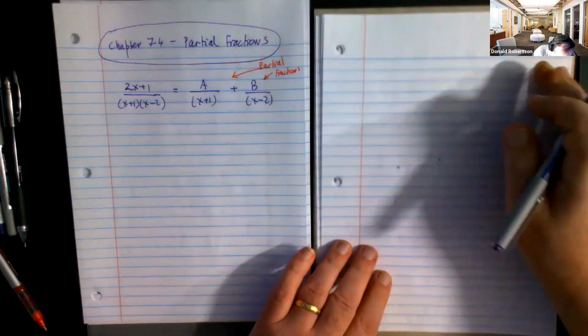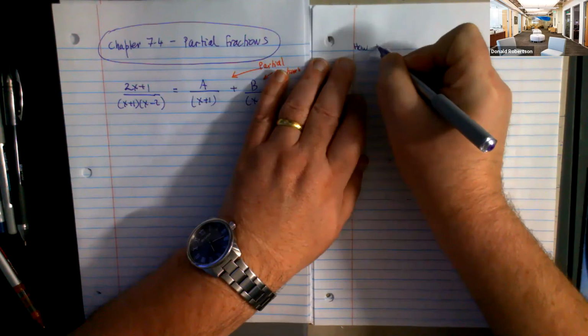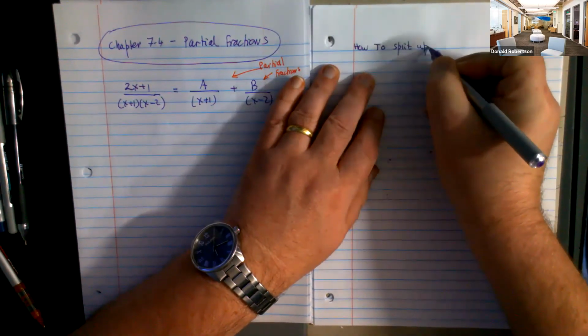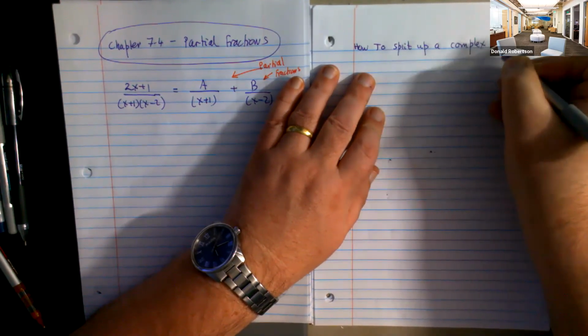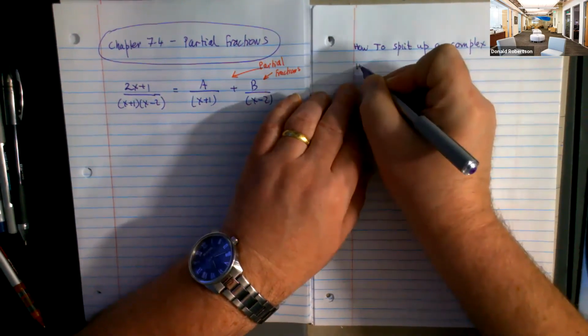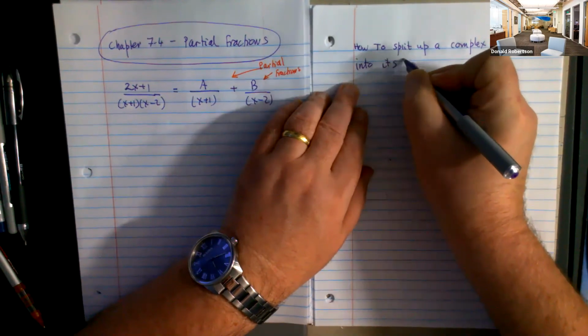So the next thing we're going to look at is how to split up a complex fraction into its partial fractions.